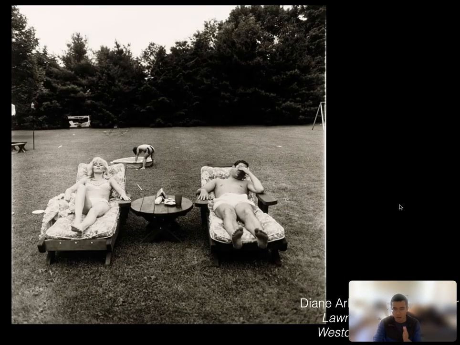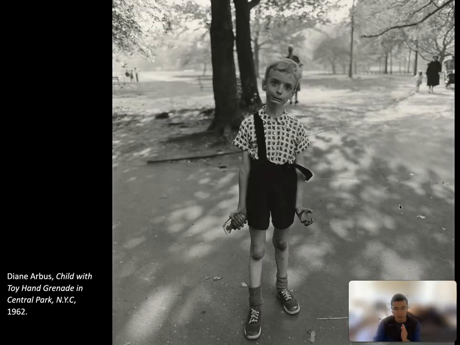Again, many other family issues right here. Family on Their Lawn by Diane Arbus. This is another very famous one. Child with toy hand grenade in Central Park. Again, she confronts the subject in a very straightforward way.